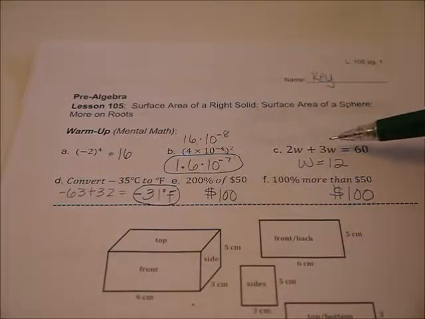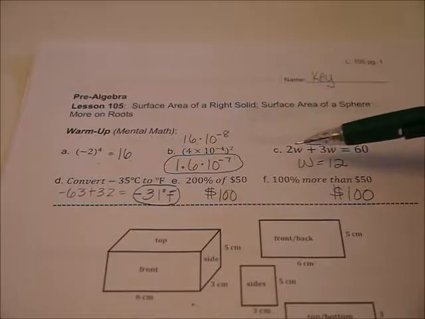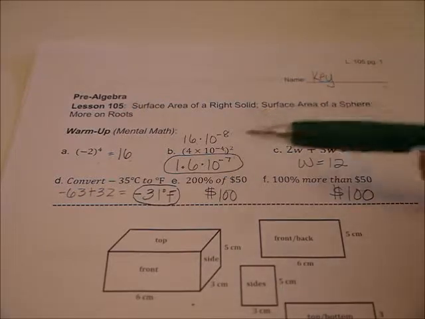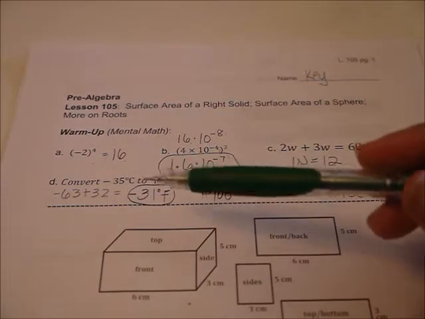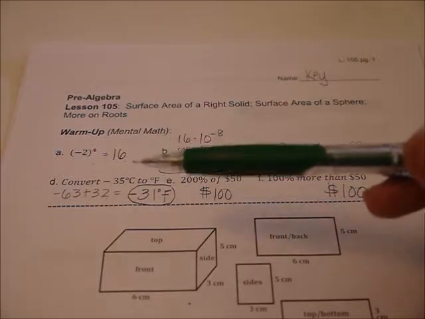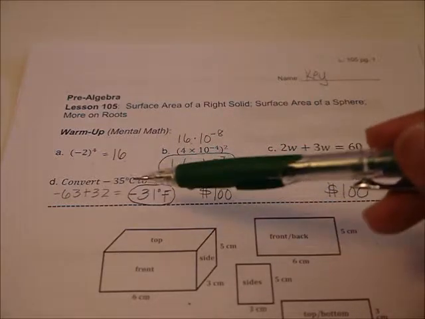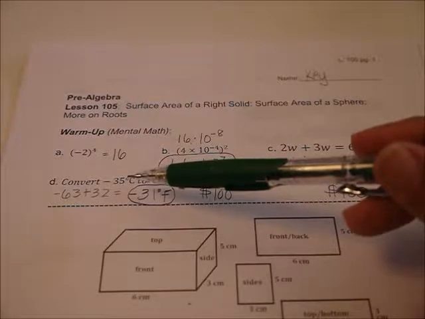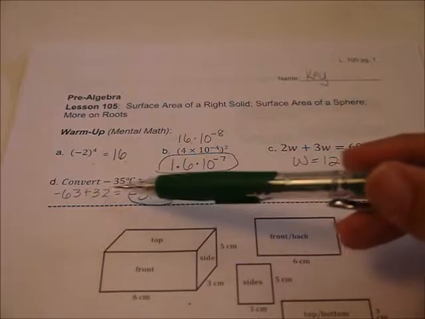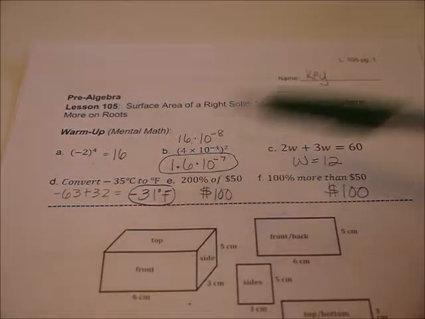All right, this one, what I do in my mind is add these like terms, 5w. So if we have 5 w's equals 60, so w must be 12. All right, this one kind of stumped me because I was surprised that they were so close, but I even double checked. So if we take 9/5 of 35, we get 63, negative 63. Add 32 to that, and we get negative 31 degrees Fahrenheit.